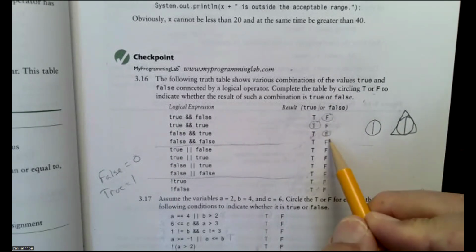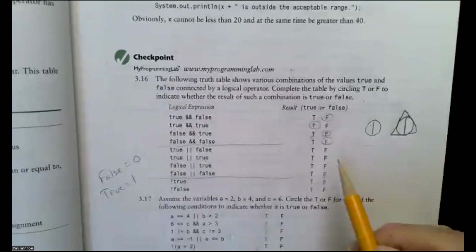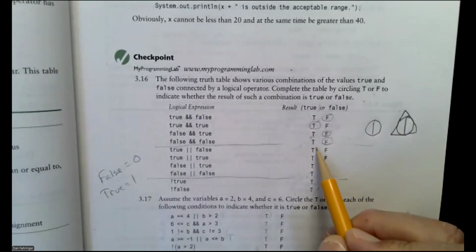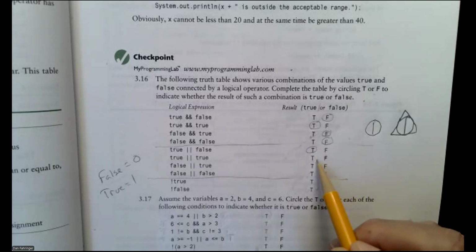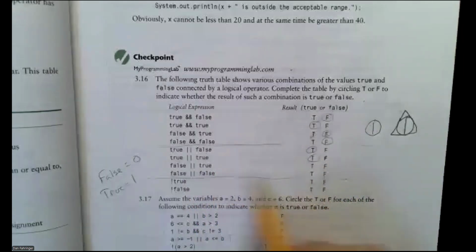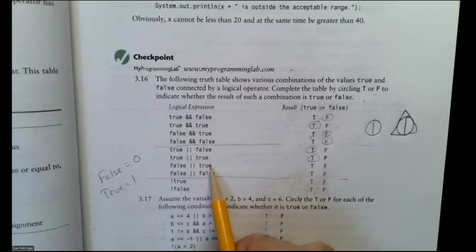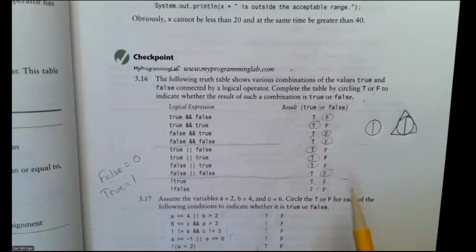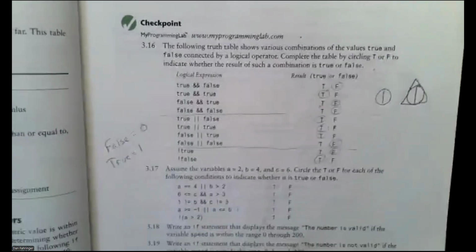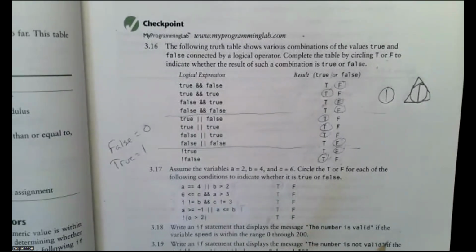Yep, good. False. You're on a roll. True. Yep, true. False. True. True. Yeah, this is true. Then the last one would be false. And of course, these are the opposites. Good. Just a quick little mental practice. See if you can remember them.